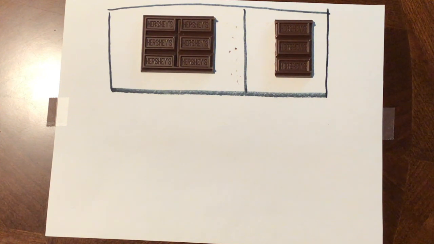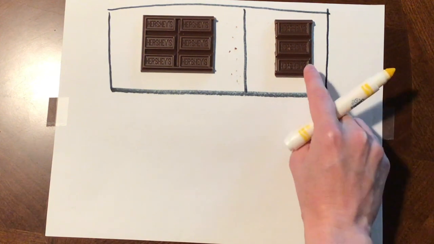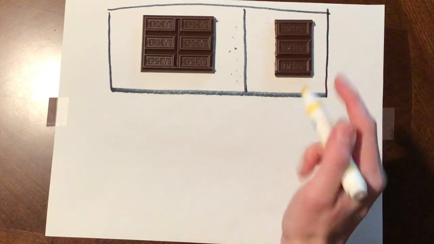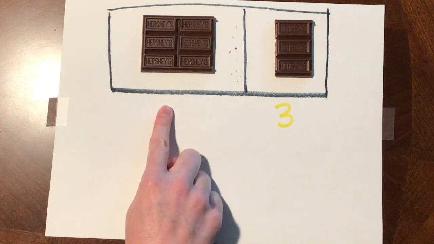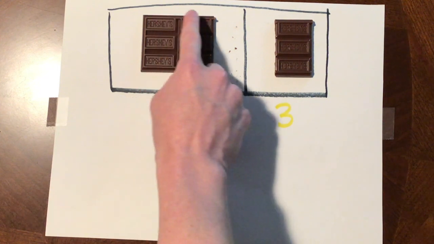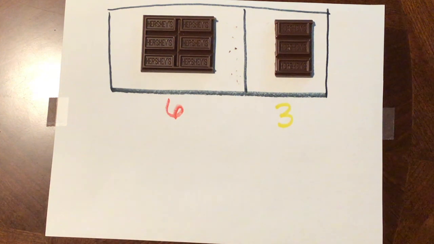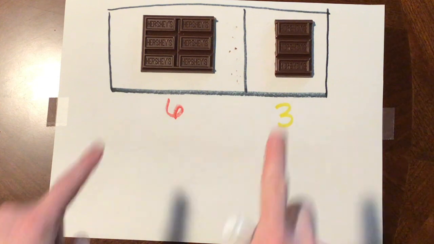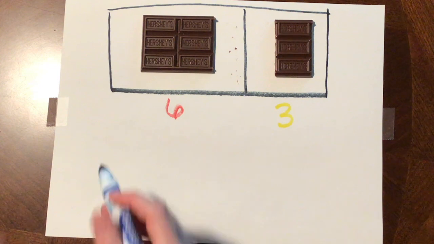First, I will write how many pieces Marcy gets under this part of the bar model. 1, 2, 3. Then I'll write how many pieces are mine under this part of the bar model. 1, 2, 3, 4, 5, 6. Where should I write the number that tells the whole thing when we put them together? How about here, underneath? Perfect.